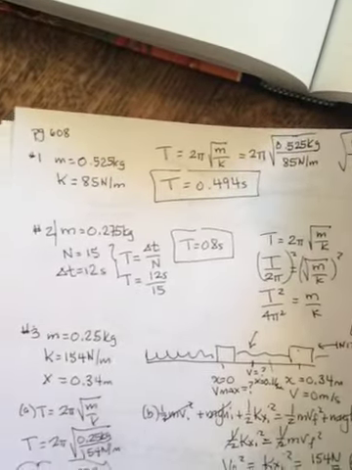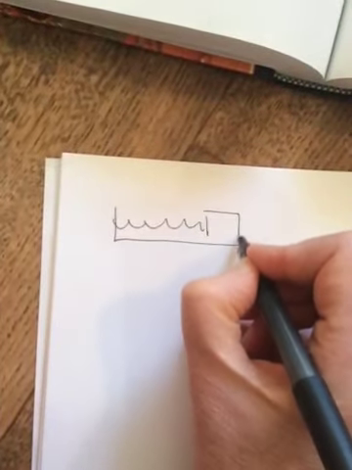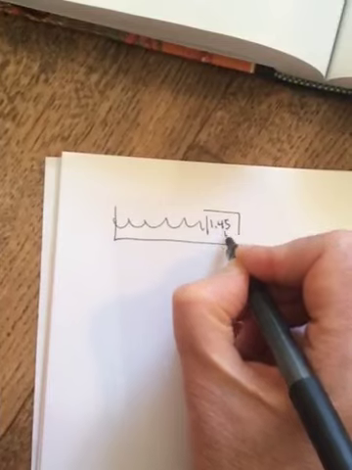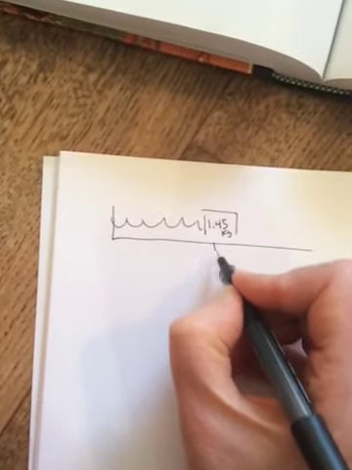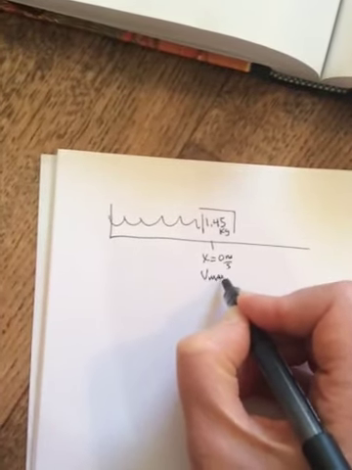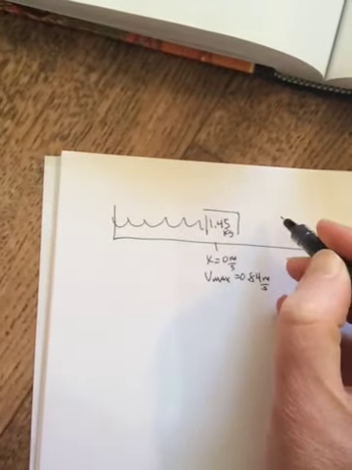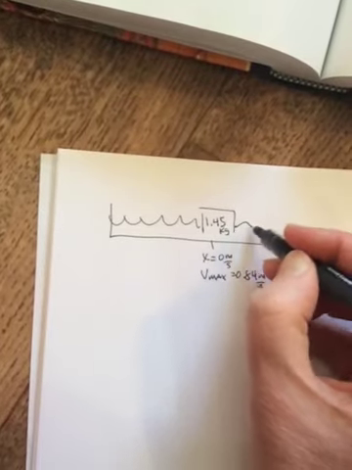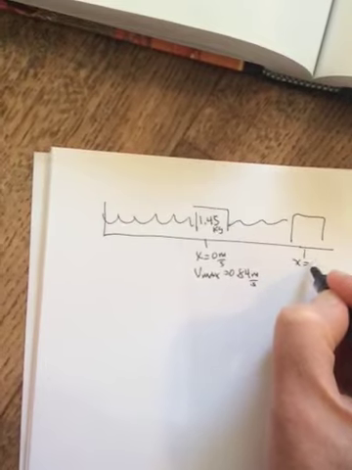All right, number 4. The maximum speed of a 1.45 kilogram block oscillating on the end of a spring. So here x equals 0. Maximum speed is in the middle, and it's 0.84 meters per second. If the amplitude of the oscillation is 12 centimeters, so I'm going to pull it out to a point here, x equals 0.12.